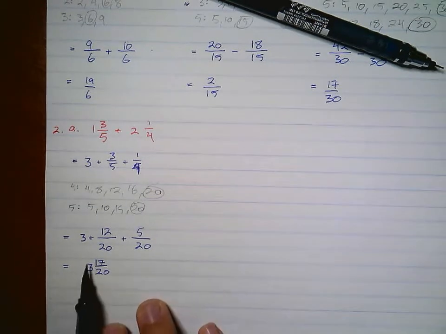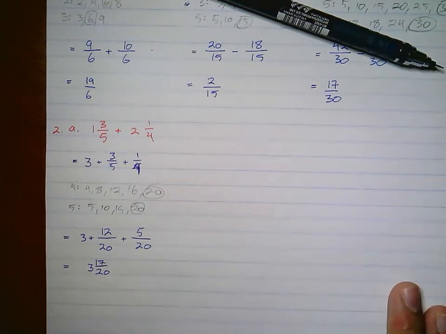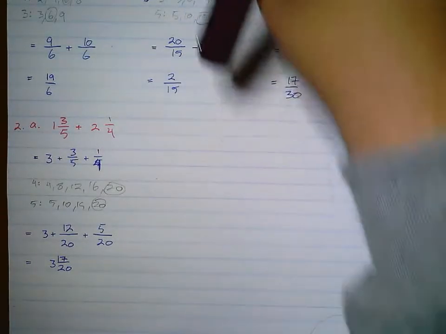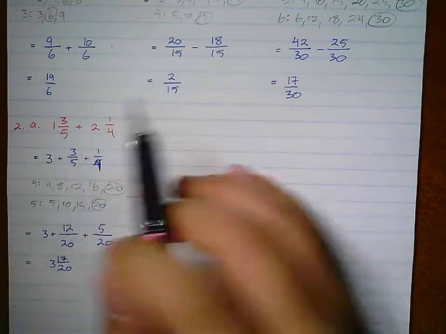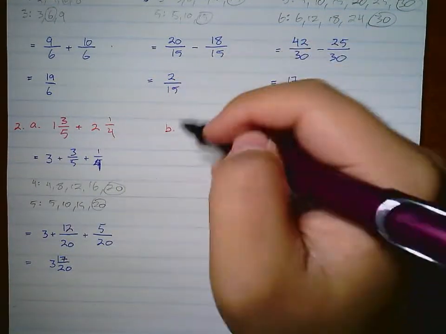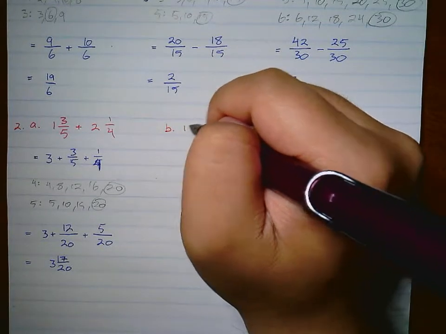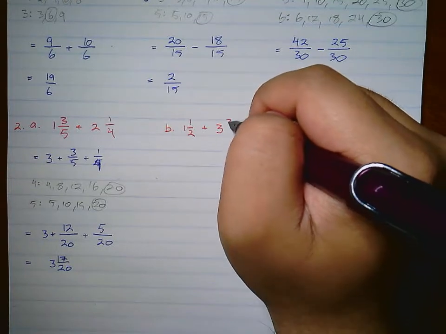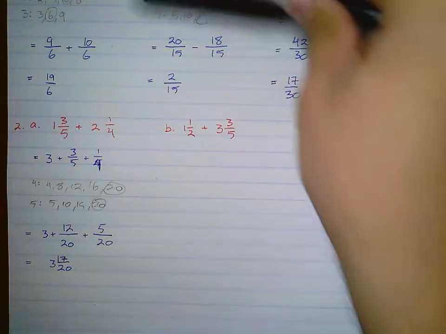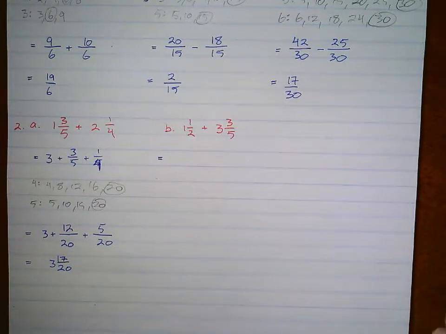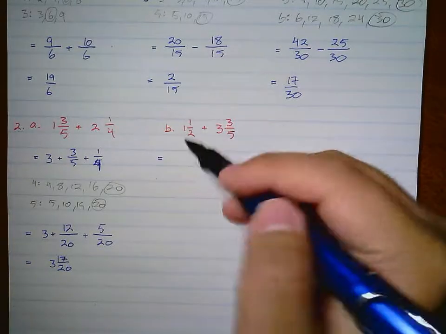So we end with another mixed numeral. Another way we can do this is we treat these as improper fractions. I'll show you what we mean. Let's take a look at 1 and 1/2, adding 3 and 3 fifths. What we can actually do is convert both of these into improper fractions.